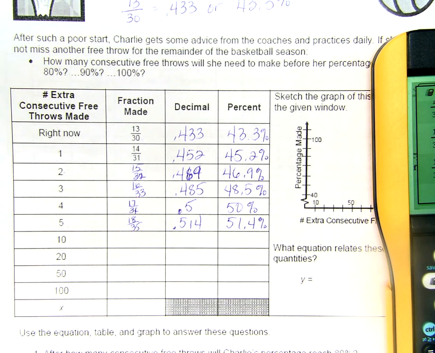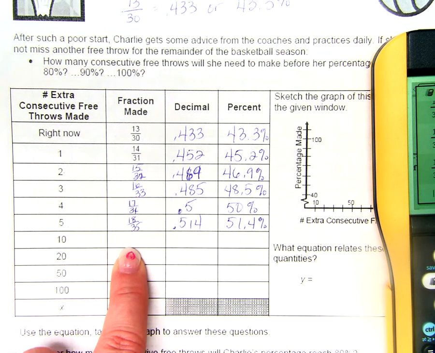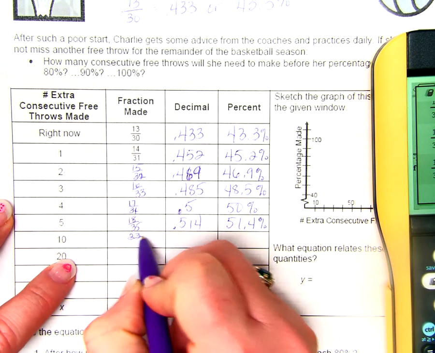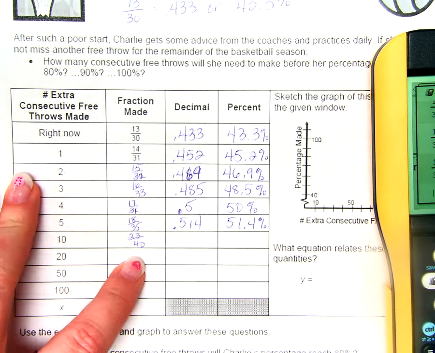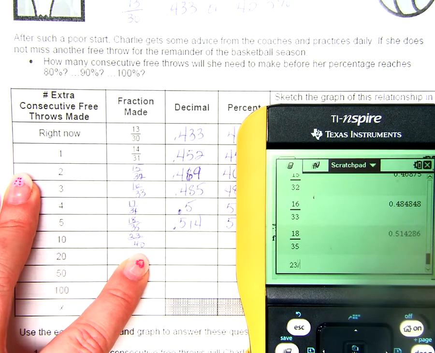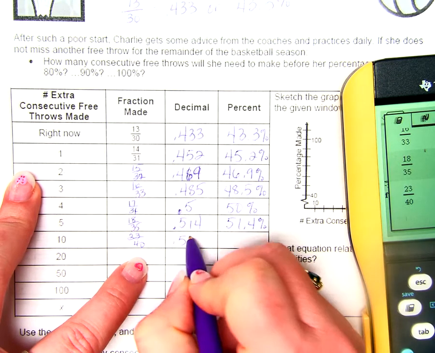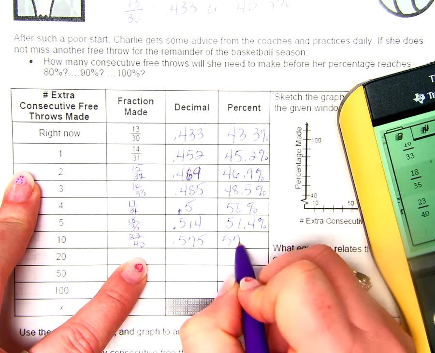Good. So, what about 10? What's it going to be for 10? Anybody? Fill it in. It's 5 more than what we have right now. So it's 23 over 40. So 23 divided by 40, Control Enter. 0.575 exactly, so that would be 57.5%.